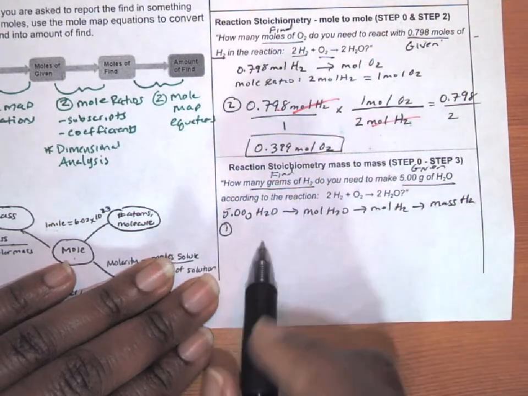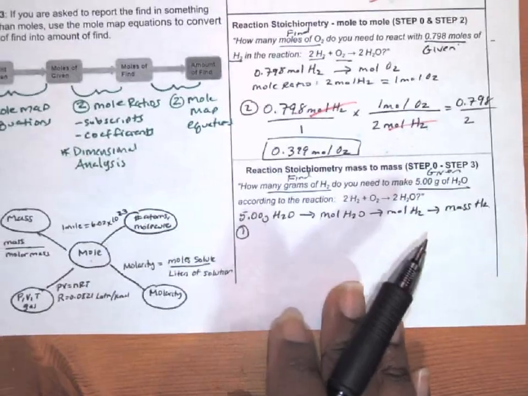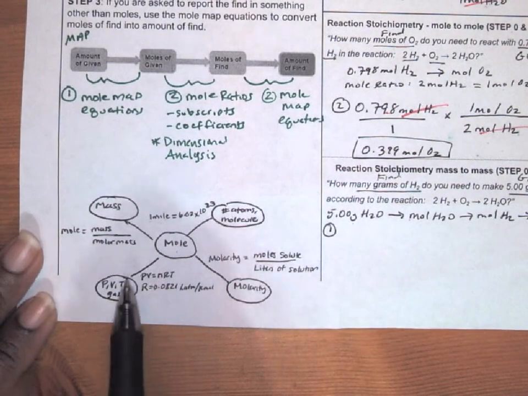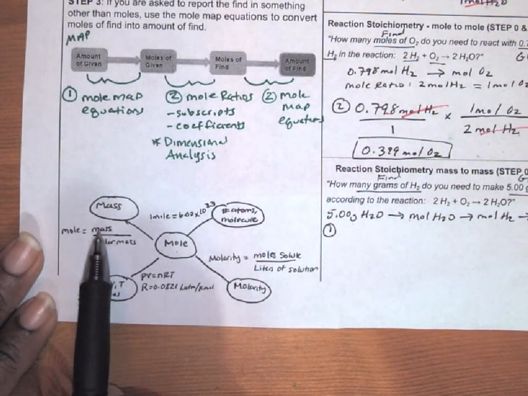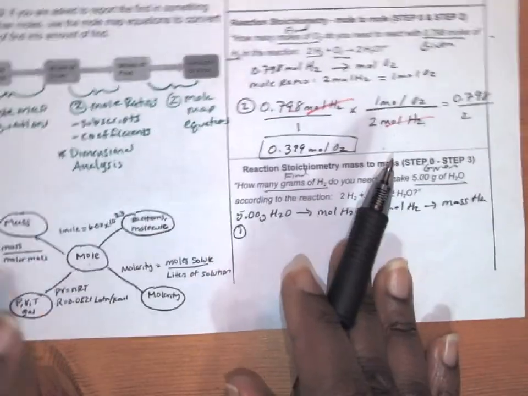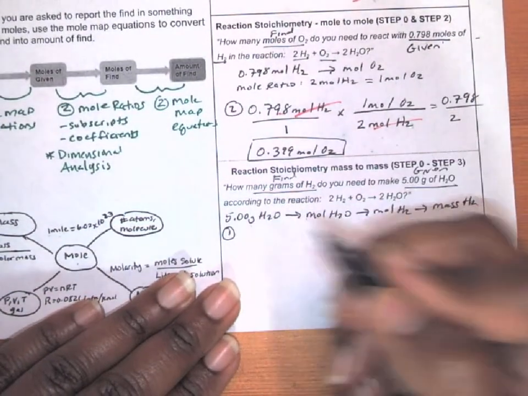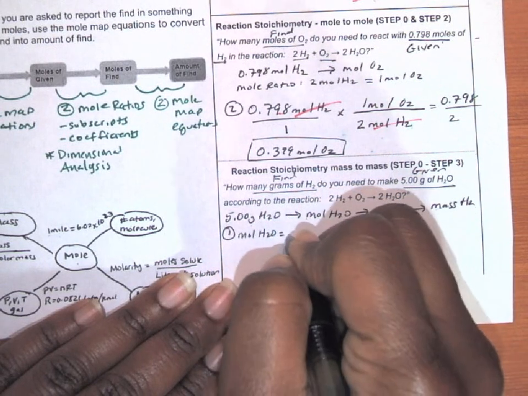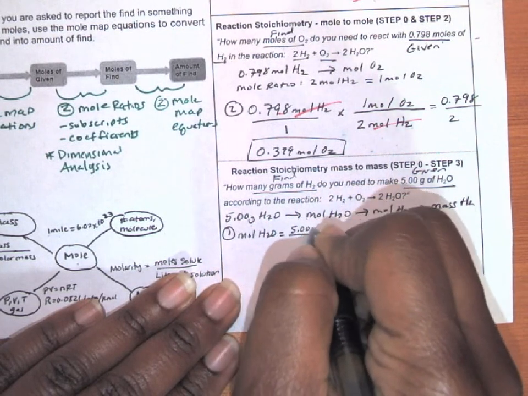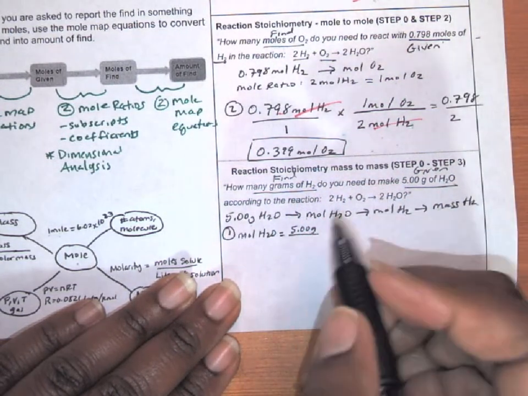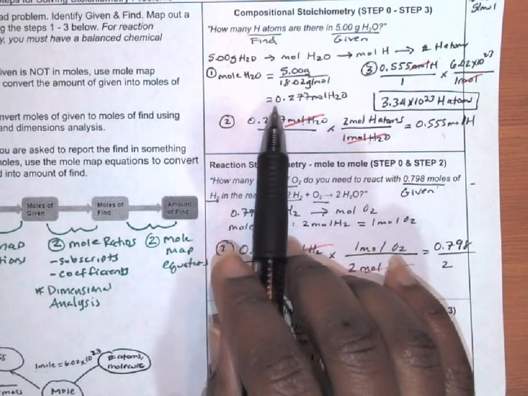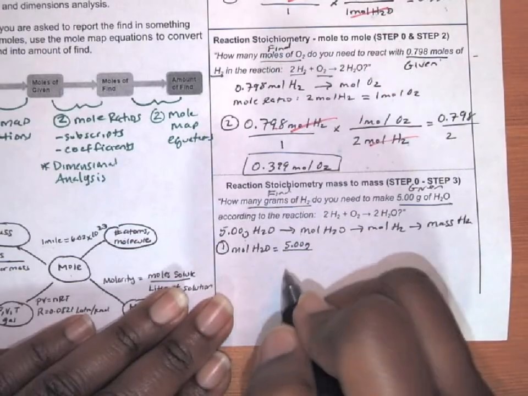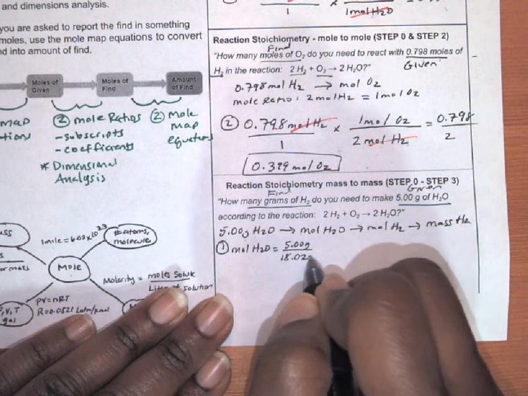If we want to convert from mass to moles, we need to go to our mole map and figure out what's the right equation for that. And it's this one here. Mole equals mass over molar mass, right? So I want to find the moles of H2O, and I have the mass as 5 grams. And I know the molar mass, I got that before actually in this previous problem, 18.02 grams per mole.